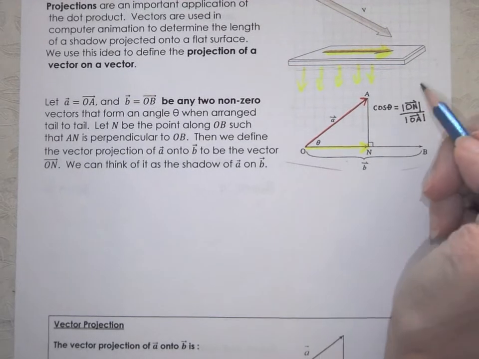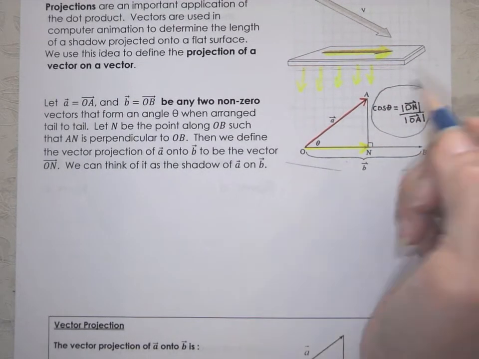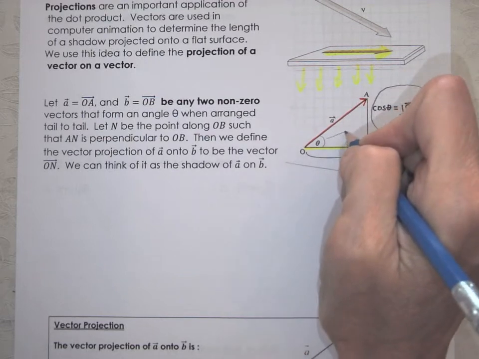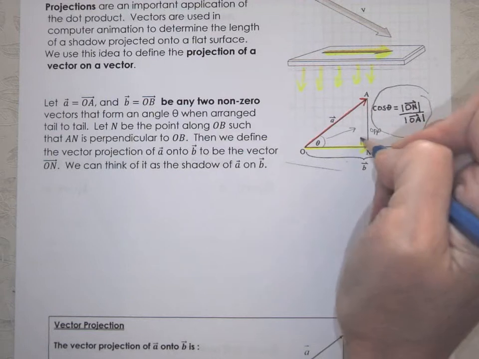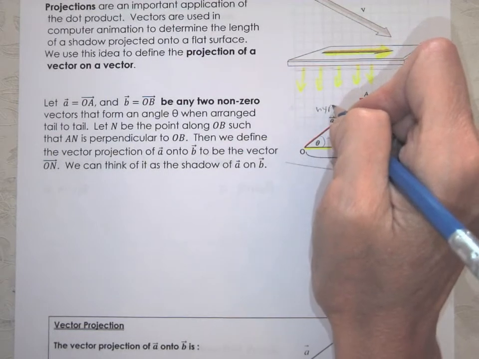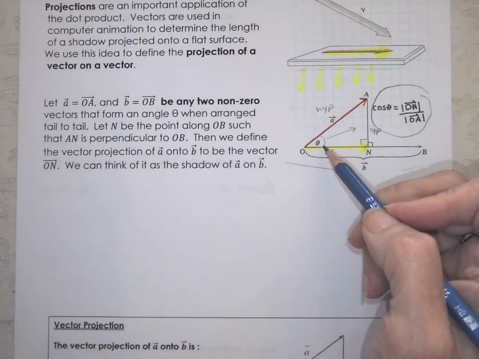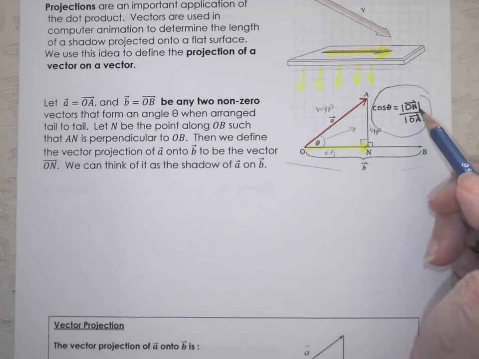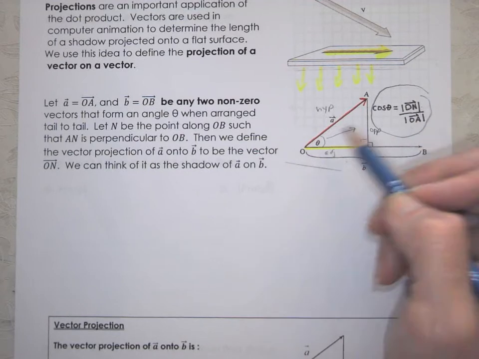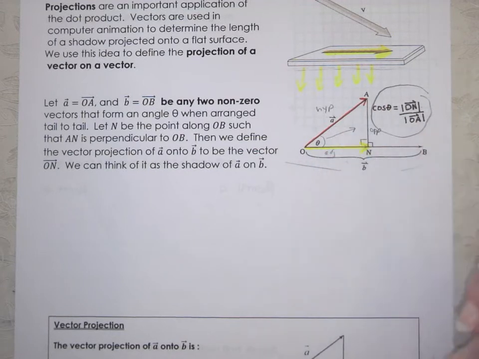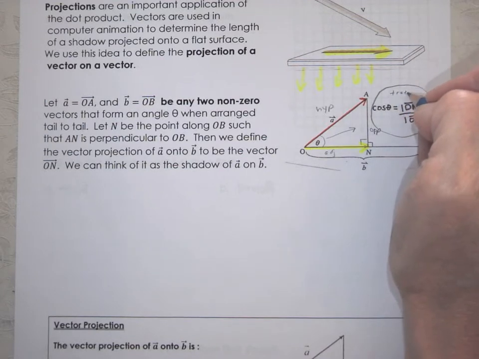So I'm starting off with this proposition here based on this diagram that the cos of the angle between them, so here's my angle, so this is my opposite because it's a right angle triangle. This is my hypotenuse, and this is my adjacent side. So I'm saying the cosine of this angle is the magnitude of vector O to N, which is the adjacent side, over the magnitude of vector O to A, which is our hypotenuse. So this is a true statement just based on SOHCAHTOA.